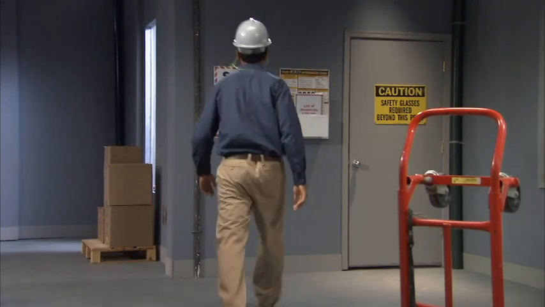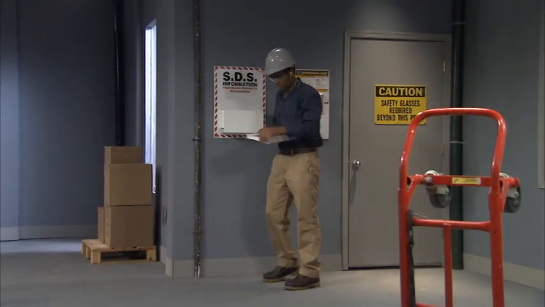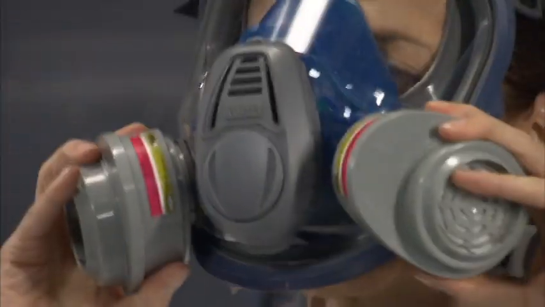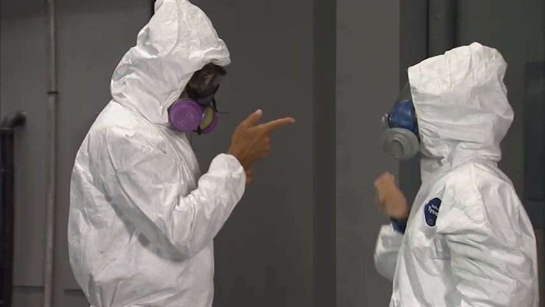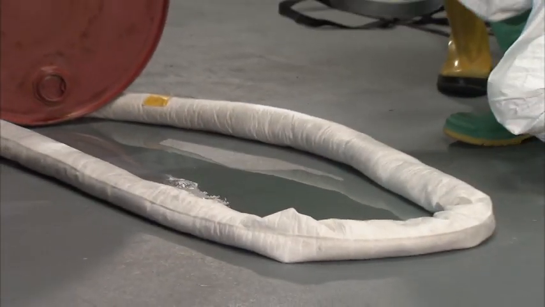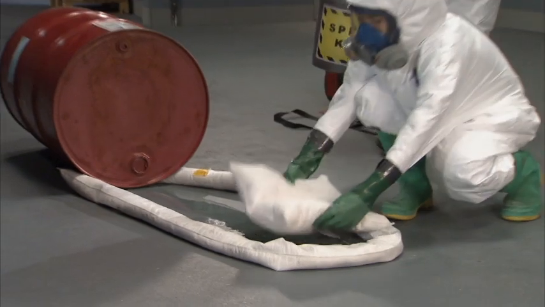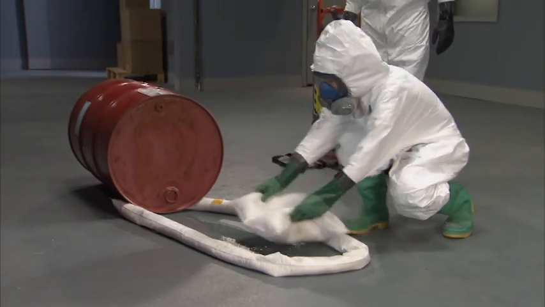Read and be familiar with the SDSs for the chemical products you work with. Knowing and understanding this 16-section format will help you respond quickly should you need to refer to an SDS during an emergency.